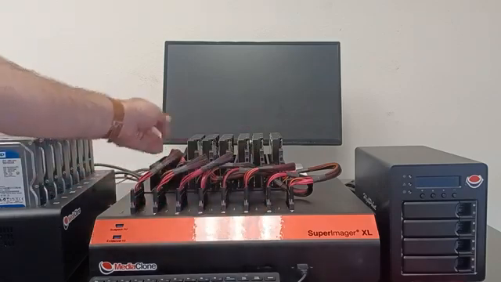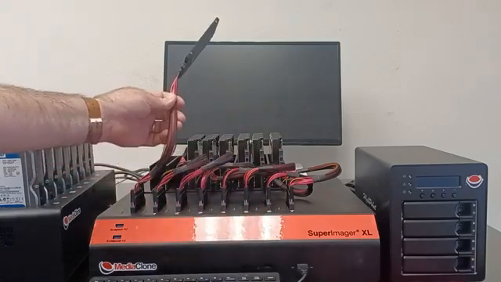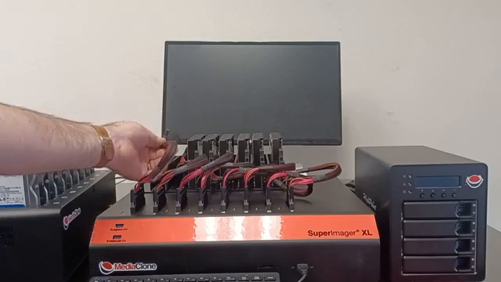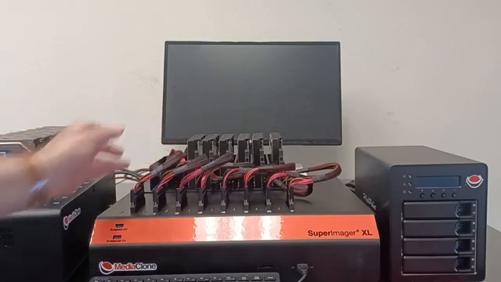This is the open tray. This is the extension cable, easy to plug a drive in and out, and it supports SAS and SATA.